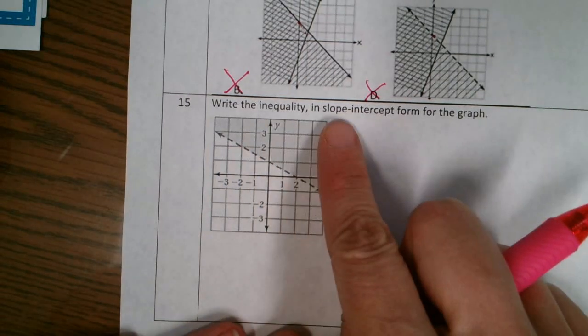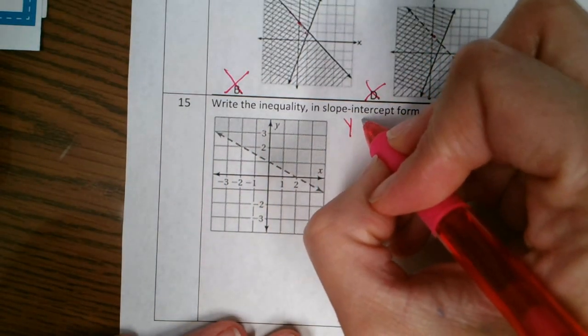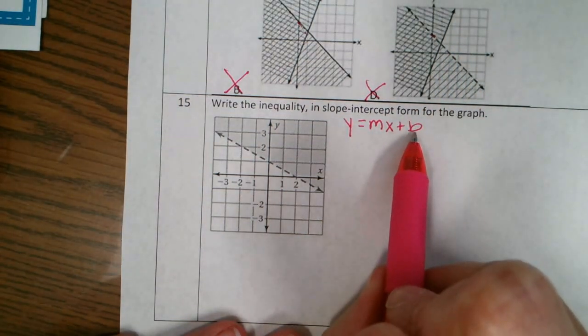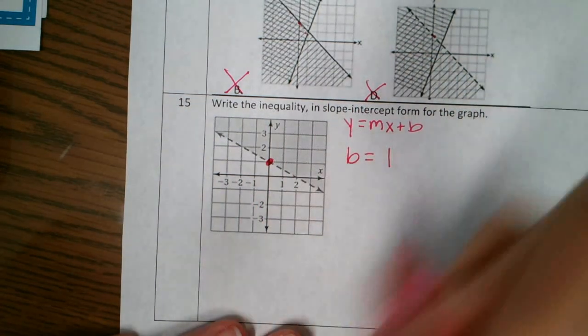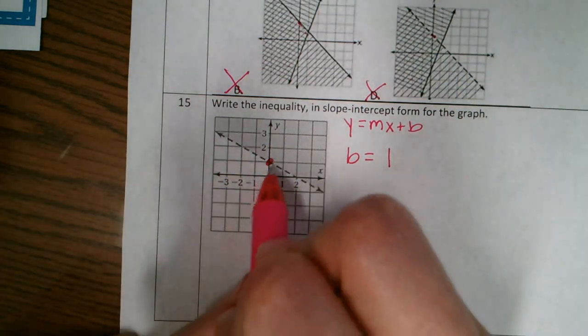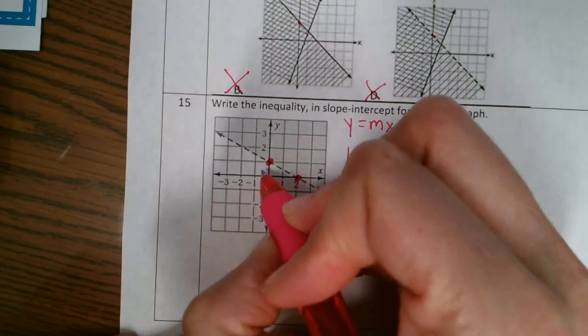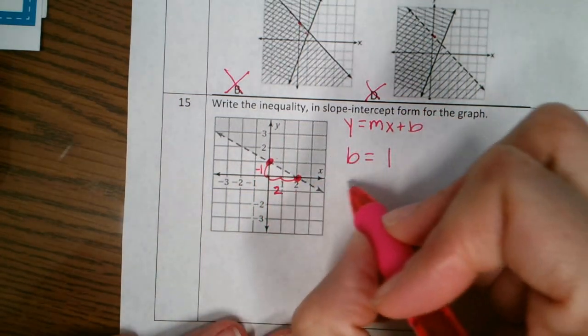Number 15, write the inequality in slope-intercept form. So y equals mx plus b. I need to look at my graph. B is 1 because b is the y-intercept. My slope is down 1 and right 2.